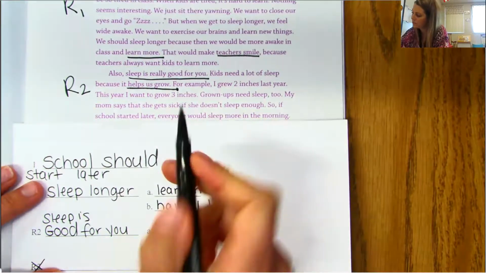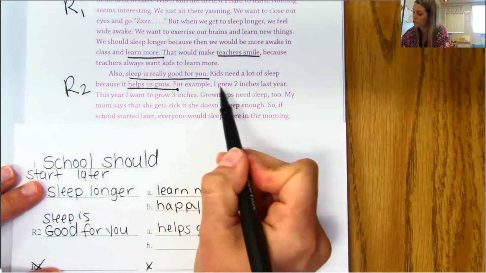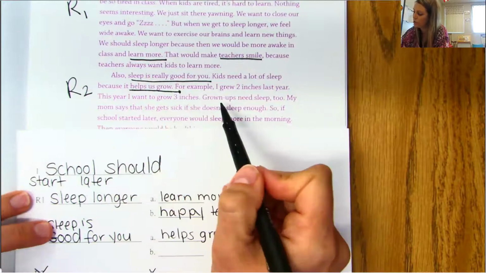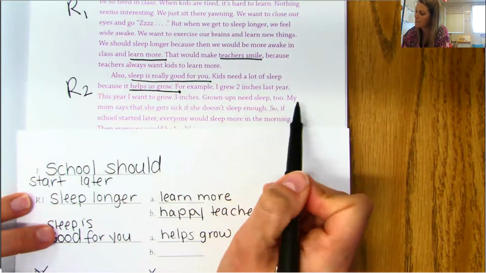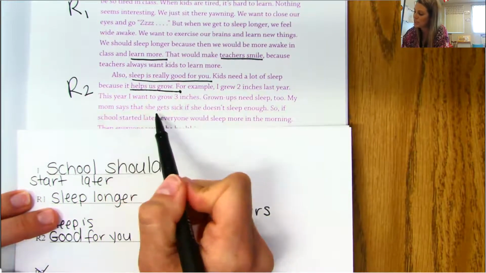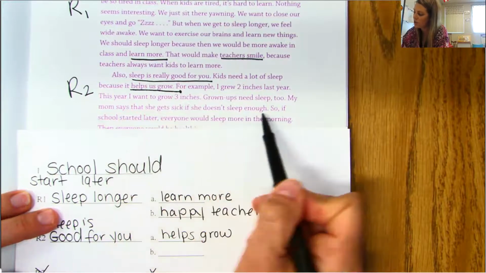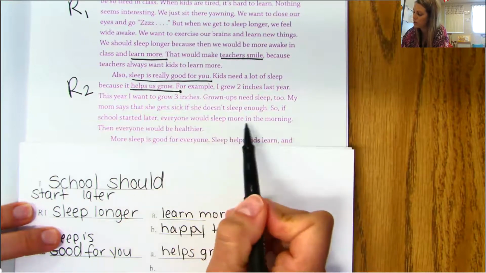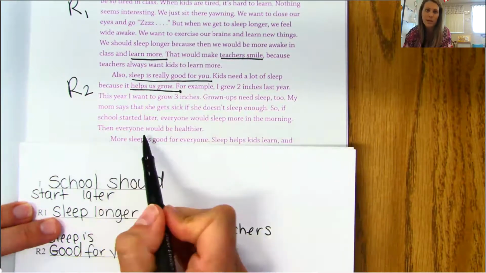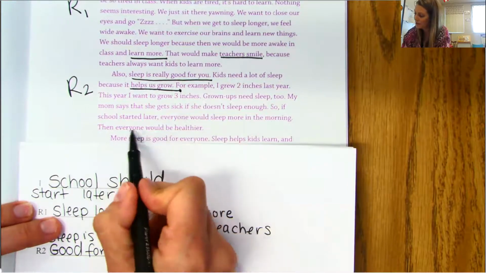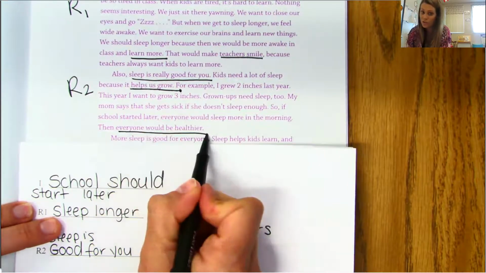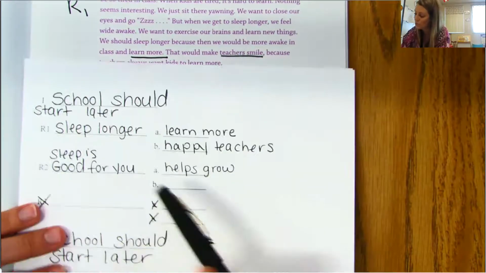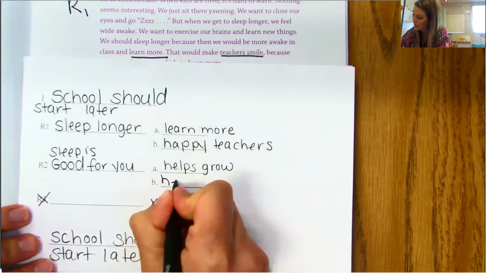All right, let's see. And then it goes in, they tell us they grew 2 inches last year. This year, this person wants to grow 3 inches. Grown-ups need a lot of sleep too. My mom says that she gets sick if she doesn't sleep enough. So if school started later, everyone would sleep more in the morning, then everyone would be what? Healthier. So they're saying that sleep is good for you because it helps you grow and it keeps you what? Healthy.